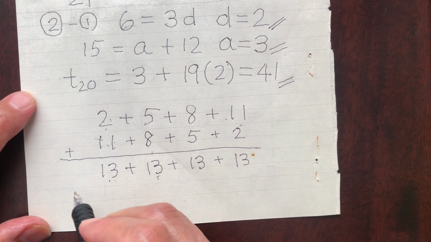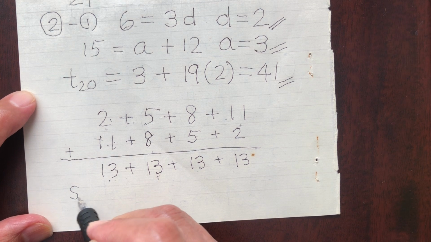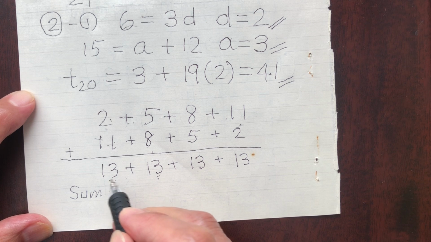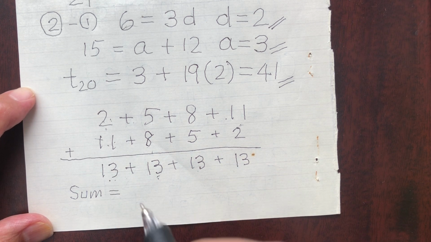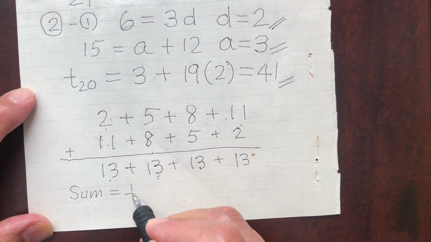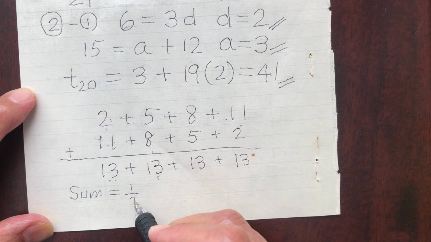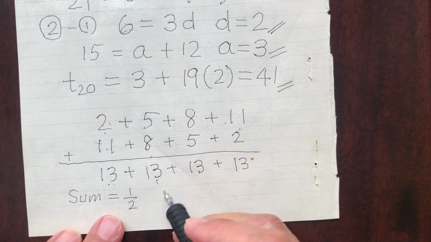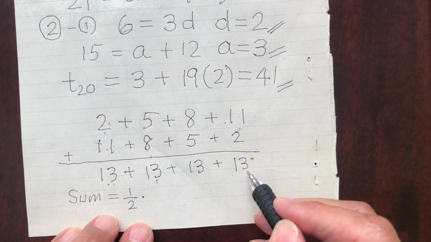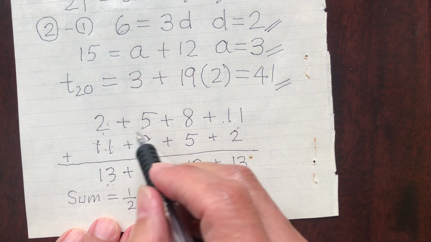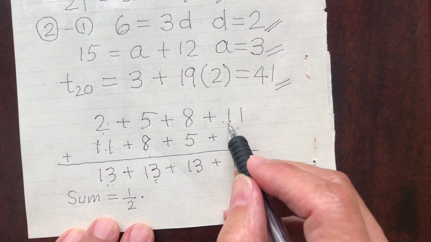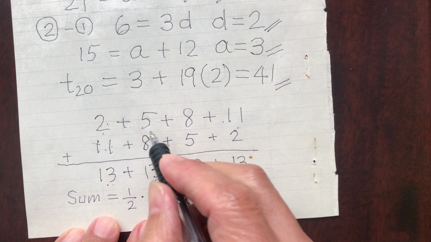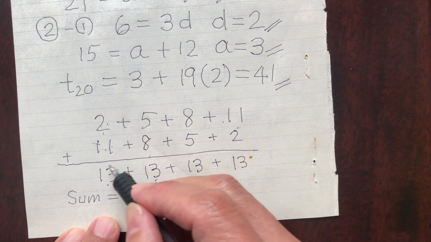So the actual sum of the series is all these numbers added together divided by 2, right? But there are 4 13s. What does 4 represent? The number of terms of the series. So this is the number of terms, N is 4. What is each number 13?